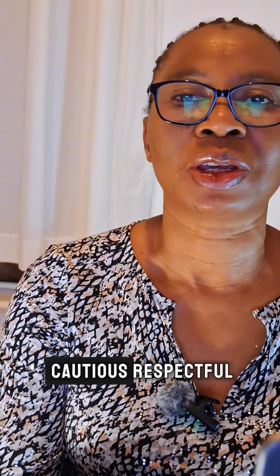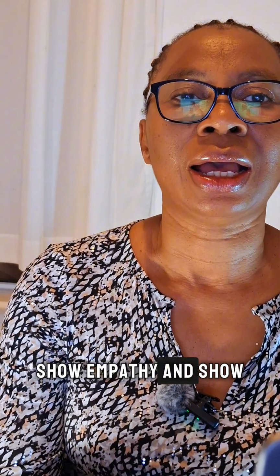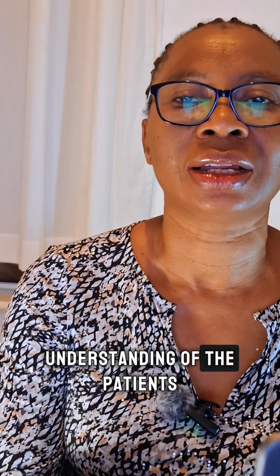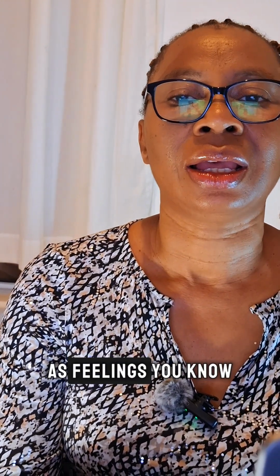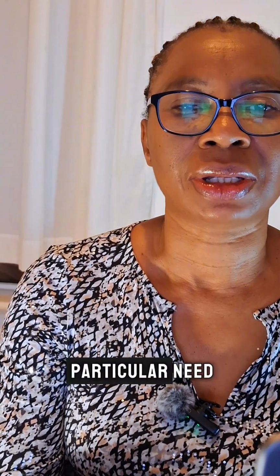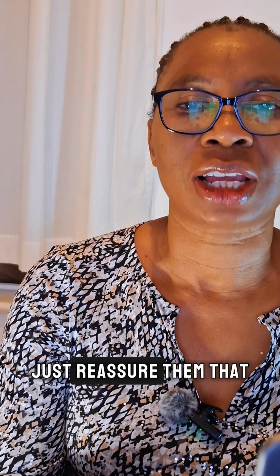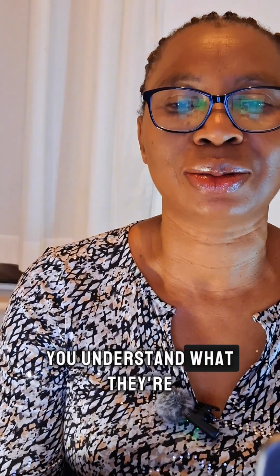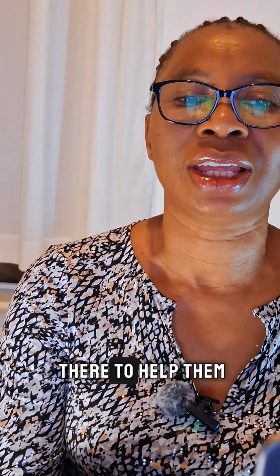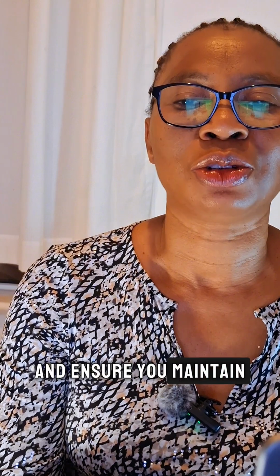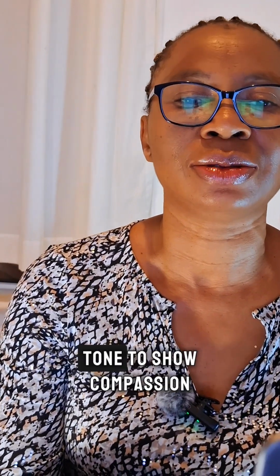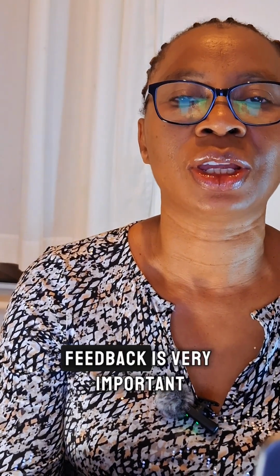Then we need to show empathy and respect. Effective communication must be courteous, respectful, show empathy, and show understanding of the patient or the service user's feelings. When they communicate a particular need, just reassure them that you understand what they're going through and that you are there to help them. And ensure you maintain eye contact and a gentle tone to show compassion.